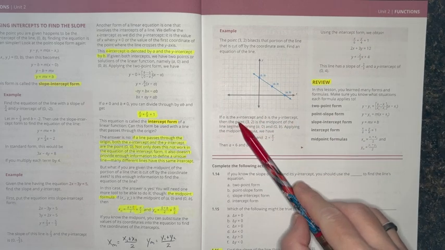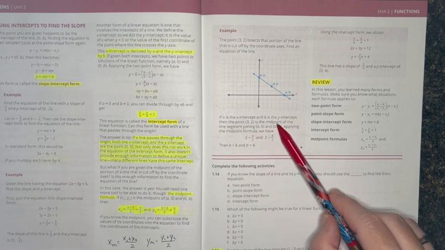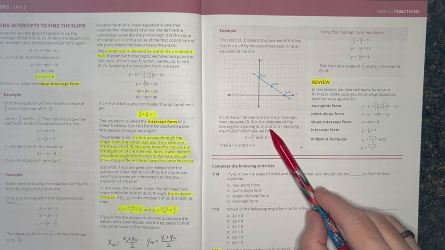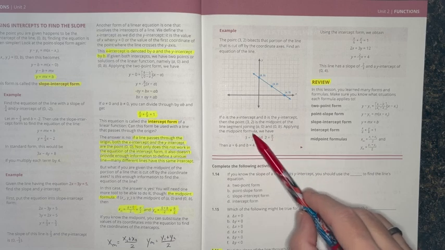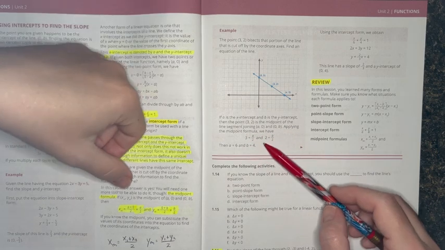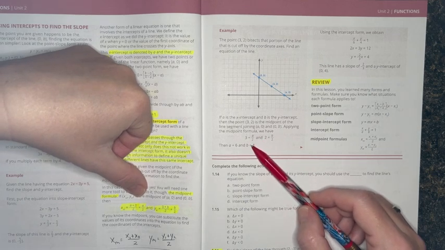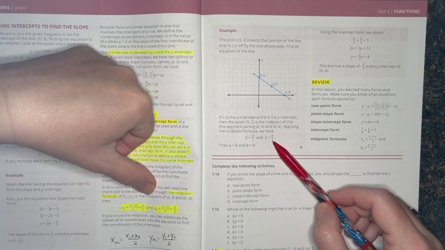A is the x-intercept and B is the y-intercept, and the point 3, 2 is the midpoint of the line segment joining A, 0 and 0, B. Applying the midpoint formula, 3 is the answer for A over 2, and 2 is the answer for B over 2.